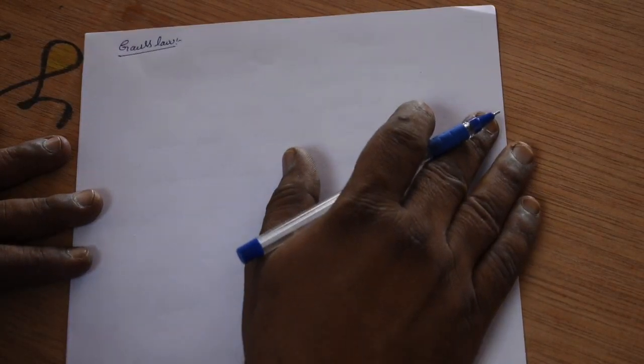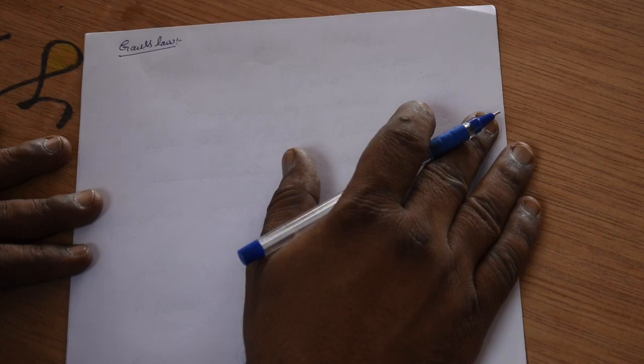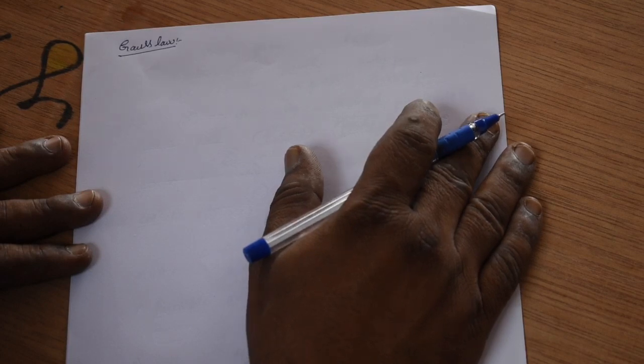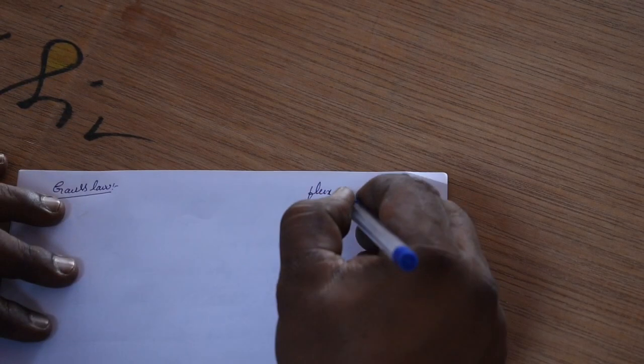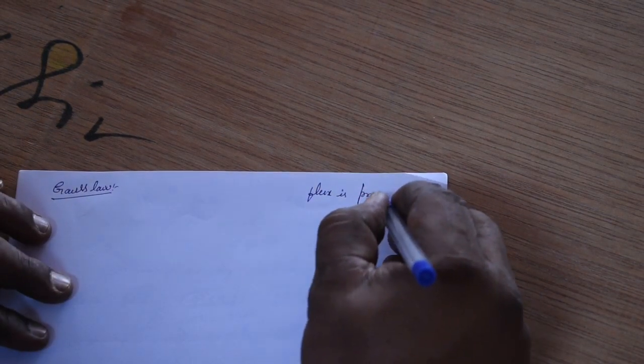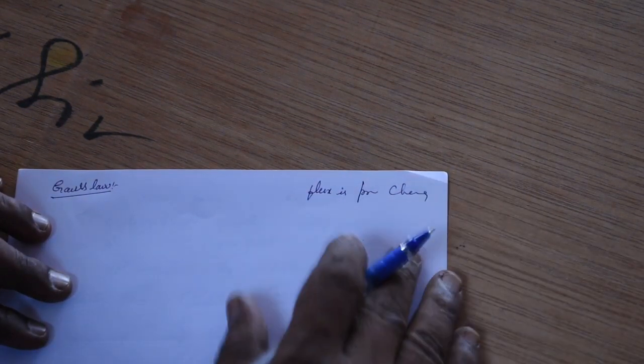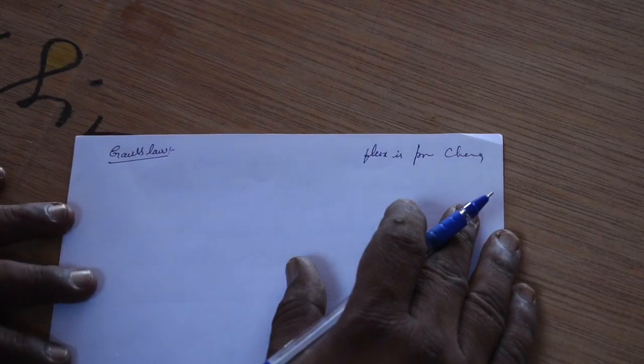This law is connected with electric flux and charges. It states that the flux is proportional to charges.